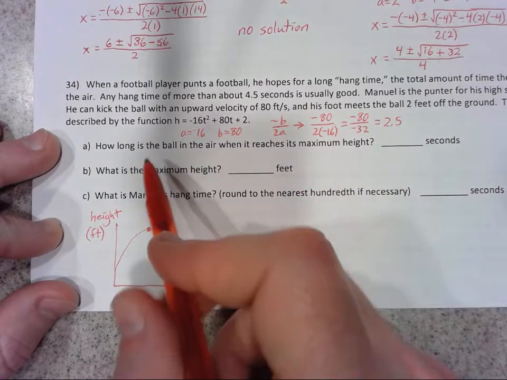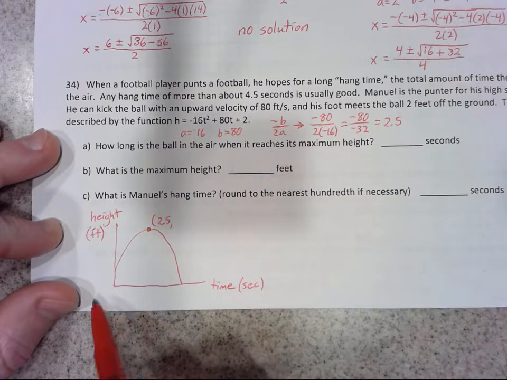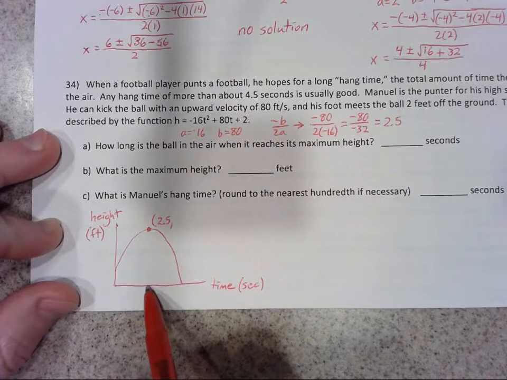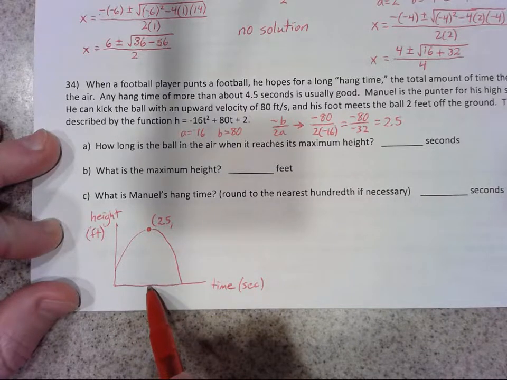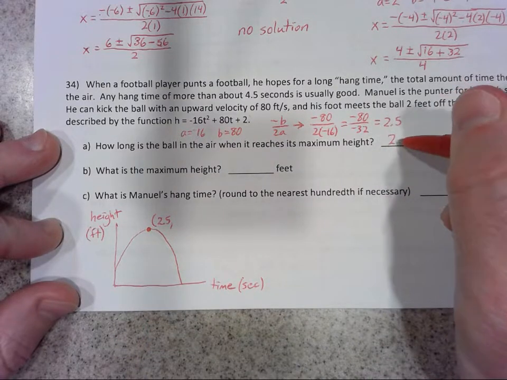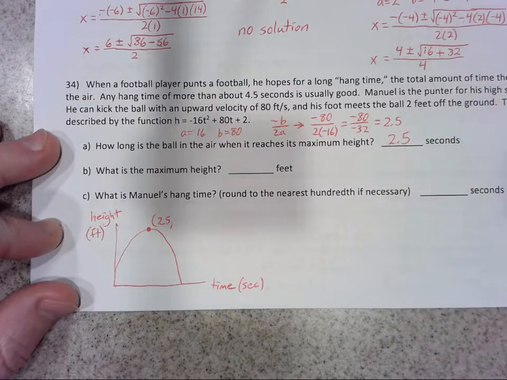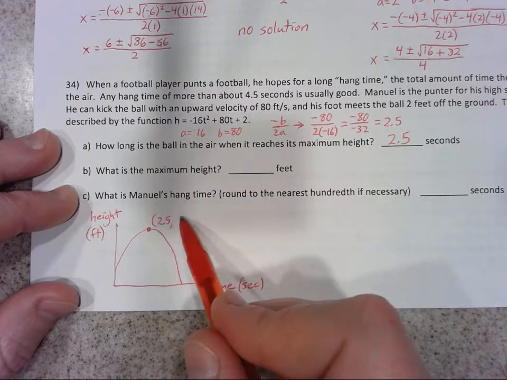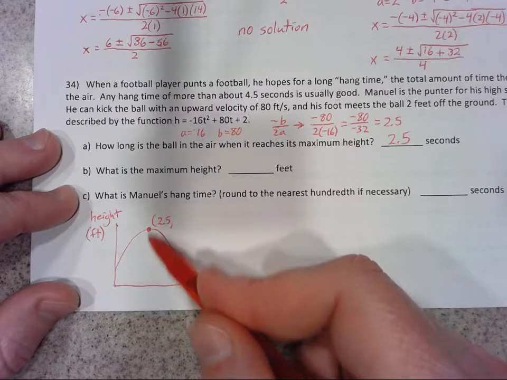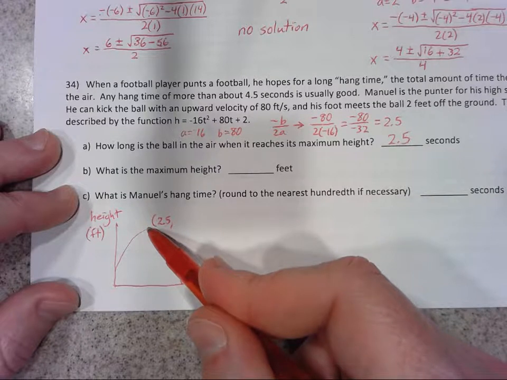So how long is the ball in the air when it reaches its maximum height? It had traveled for 2.5 seconds, 2.5 along the x-axis, before it reached its maximum height. What is the maximum height? Well, to find that, I've got to find the y-coordinate to find out how high up. What's the y value at the vertex?